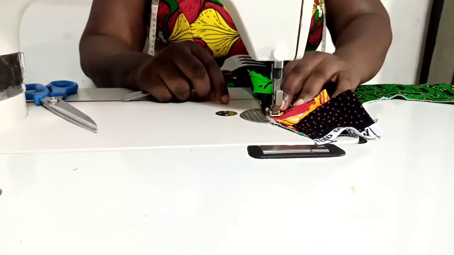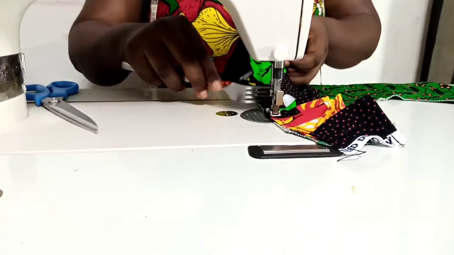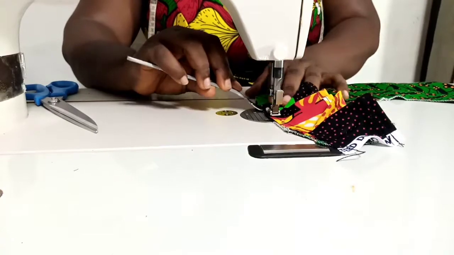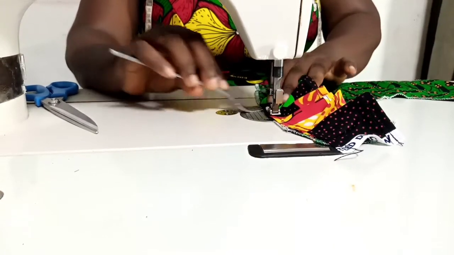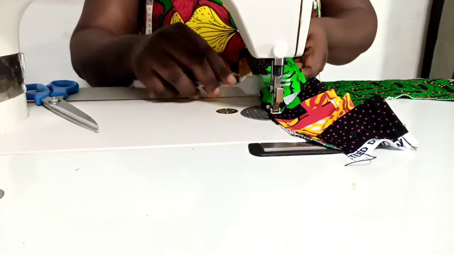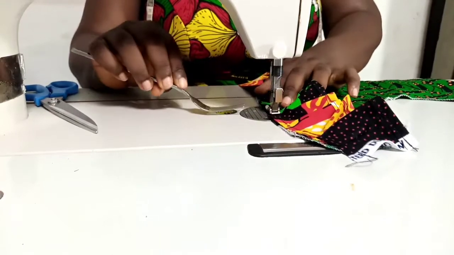So this is what I'll be doing until I get to the end, till I pleat round my facing.